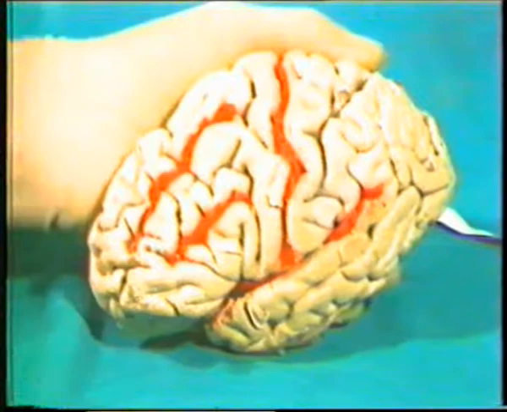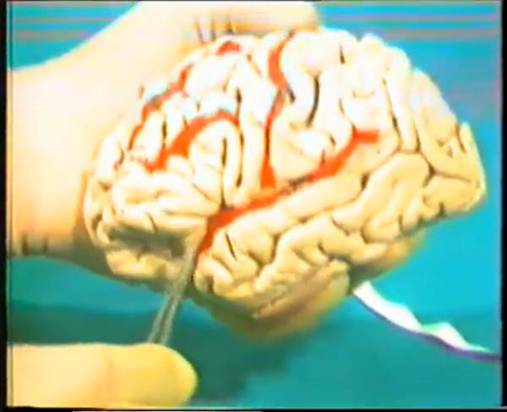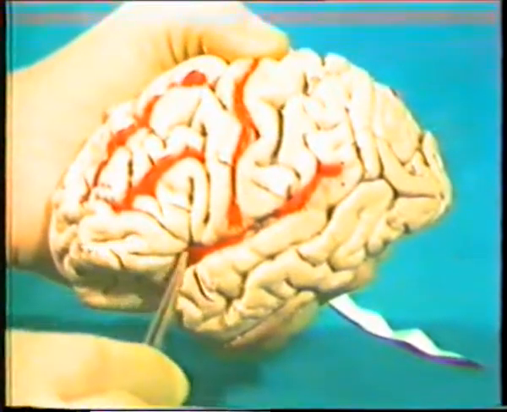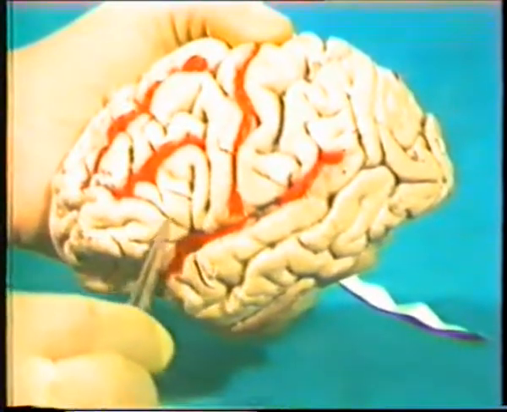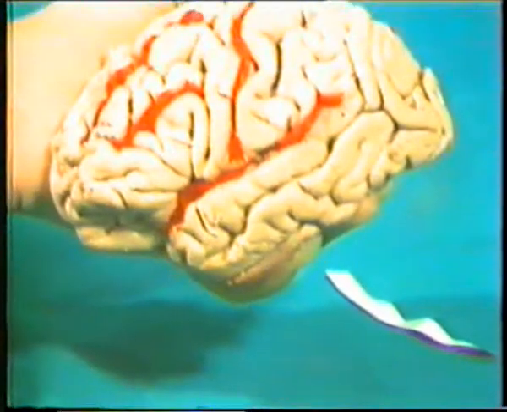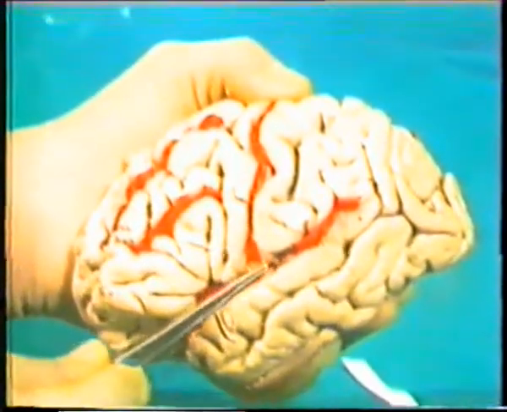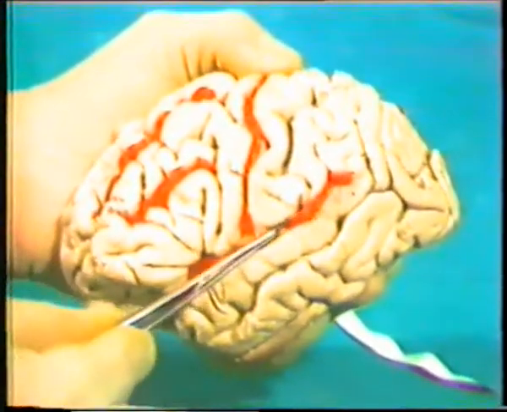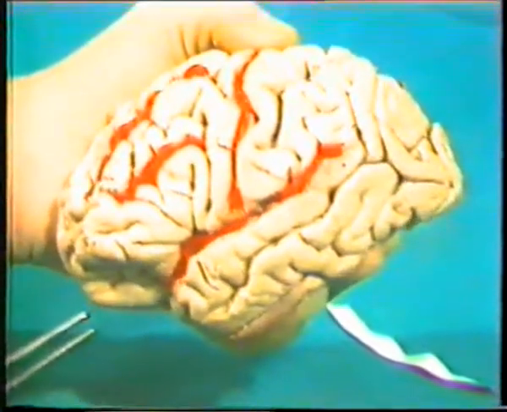The inferior frontal gyrus shows the anterior and ascending rami of the lateral sulcus, cutting into it. This is the posterior ramus of the lateral sulcus. This is the superior temporal sulcus.